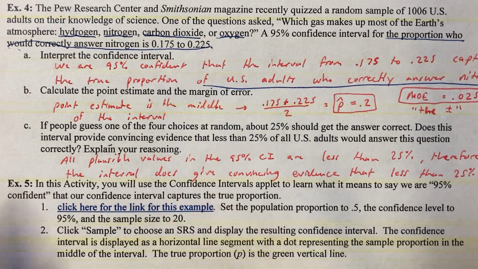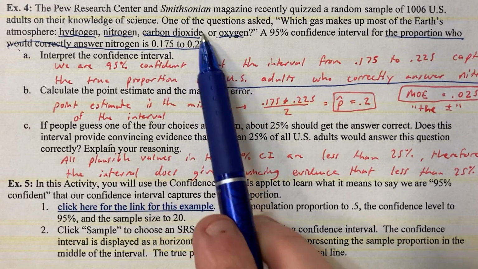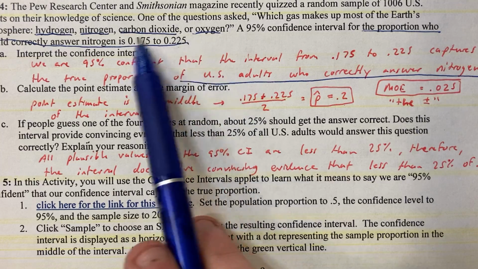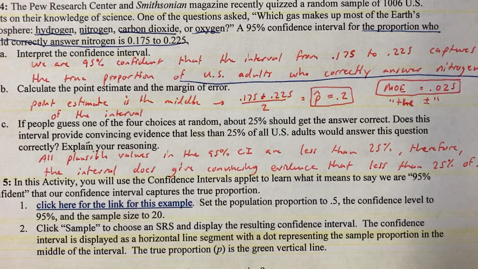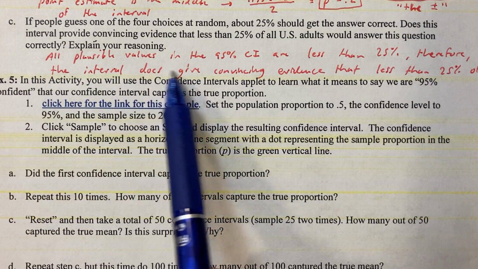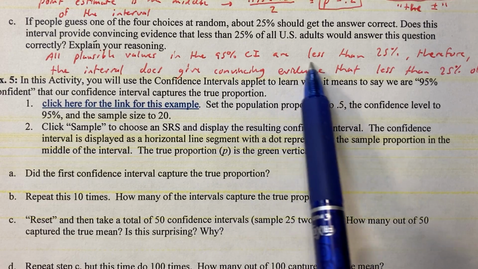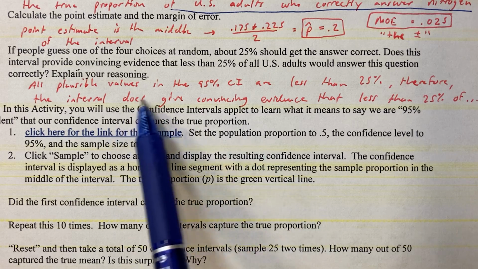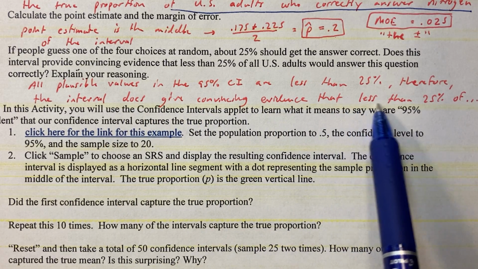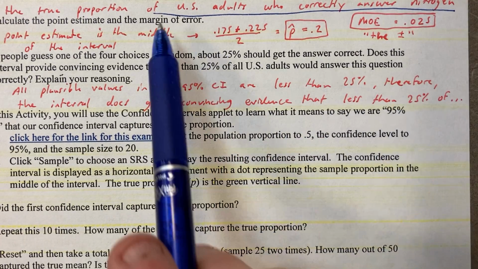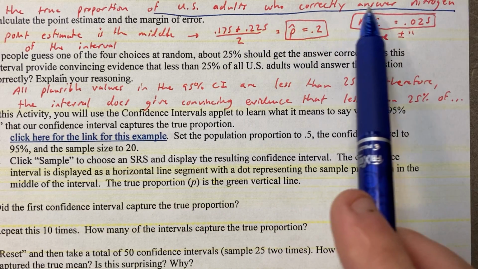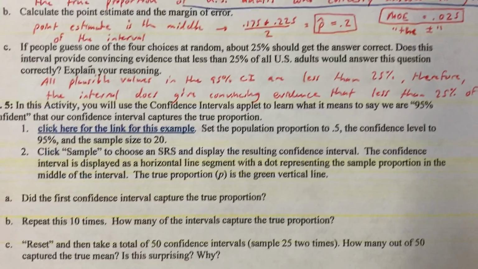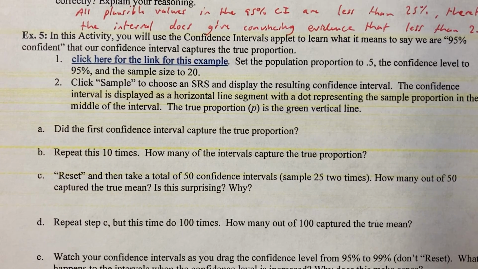We're 95% confident that the true proportion is here, so anything in here is plausible for the true proportion. So all plausible values in the 95% confidence interval are less than 25%. Therefore, the interval does give convincing evidence that less than 25% of US adults correctly answered nitrogen. I'm giving some context, I didn't feel like writing it. And that's a confidence interval.